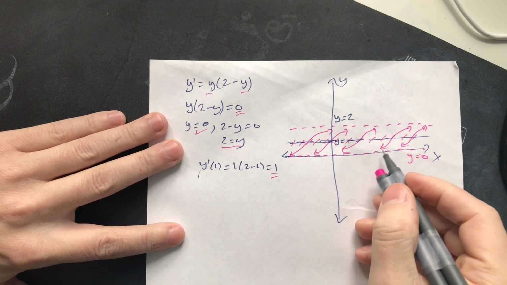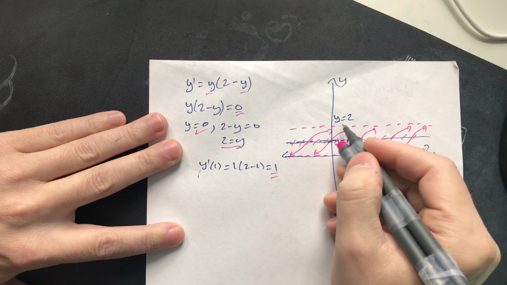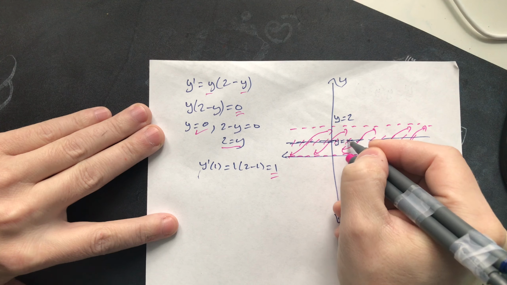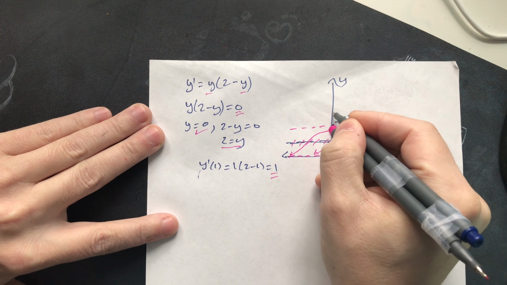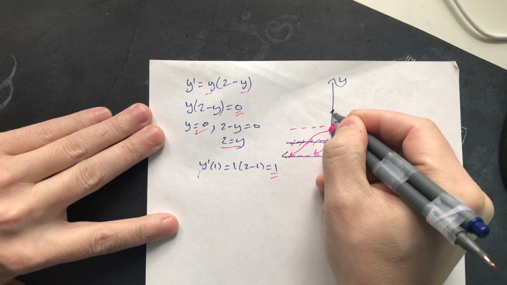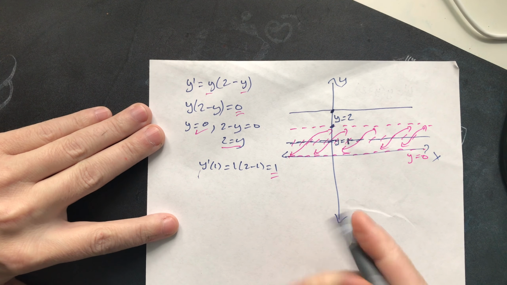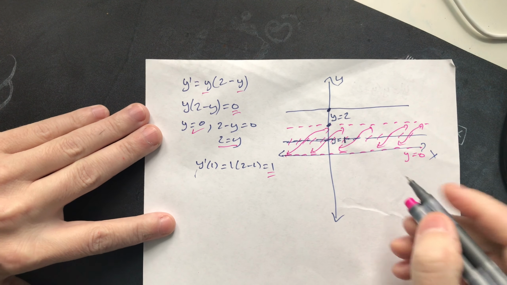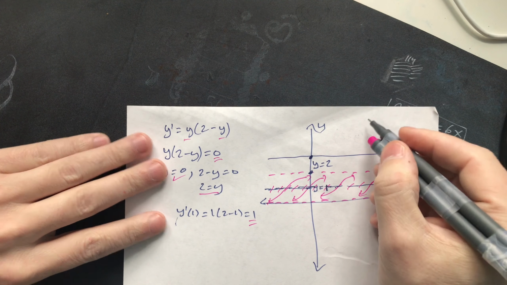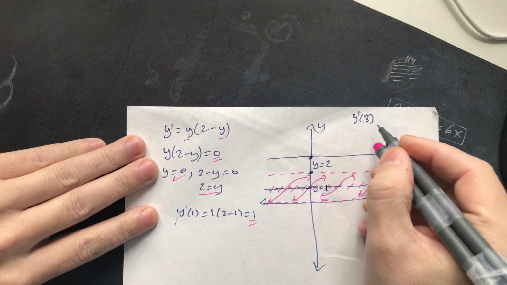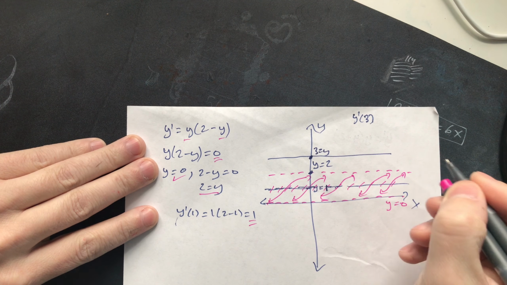Then, of course, naturally you ask, what happens above y equals 2? Well, remember, this is 1, so this is 2, which means, going by the same spacing, let's say this is 3. So along this line, what happens to the slopes? Compute that somewhere, say over here. You're going to have y prime of 3. So this is 3 in terms of y.